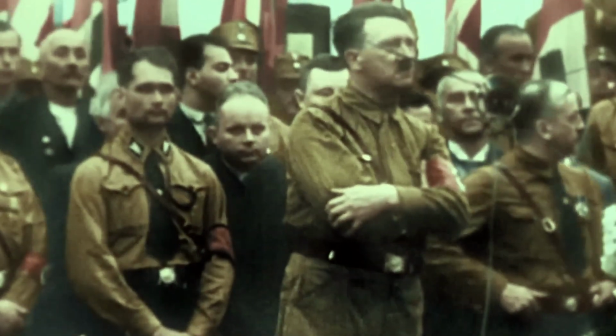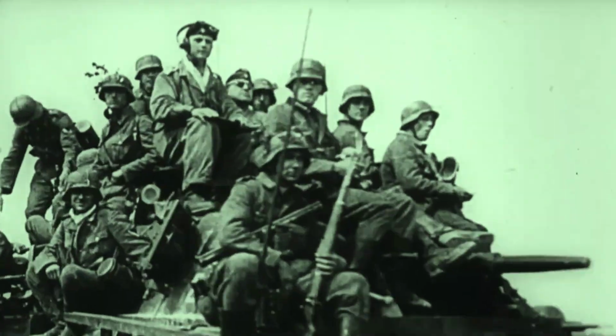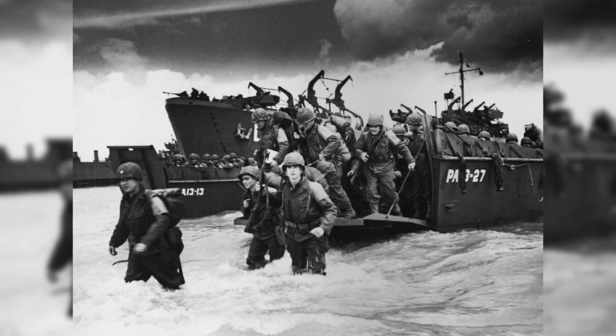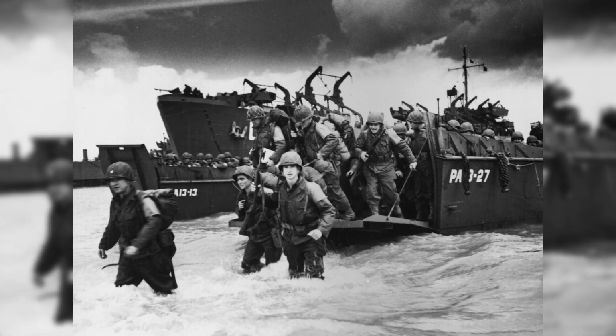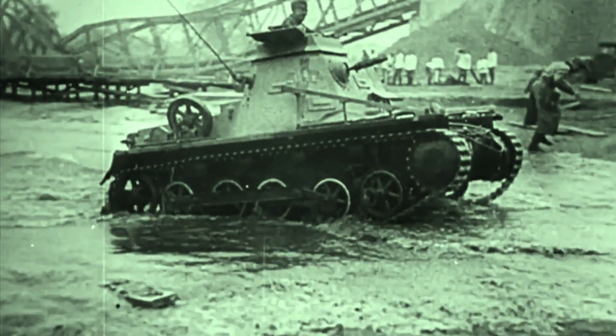This is where Hitler made the mistake that would cost him the war and ultimately his life. He refused to release the panzer divisions. Believing that the Normandy invasion was a diversion, he remained convinced that the real attack would come at Calais. For hours, the elite German tanks sat idle, far from the action.